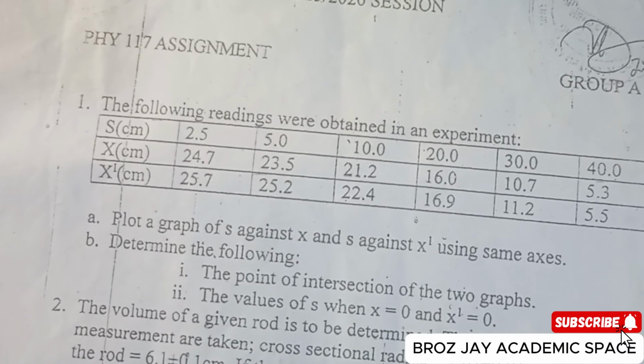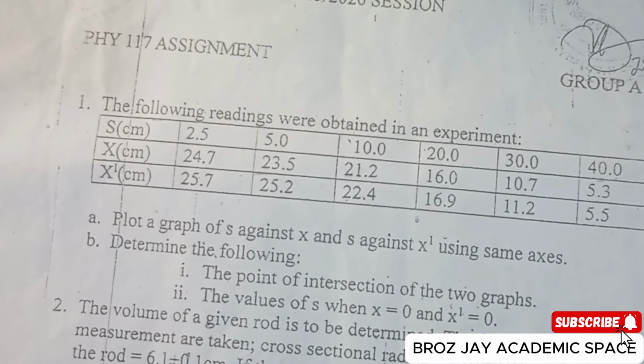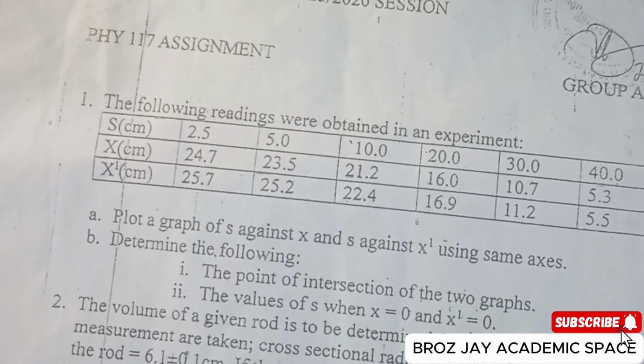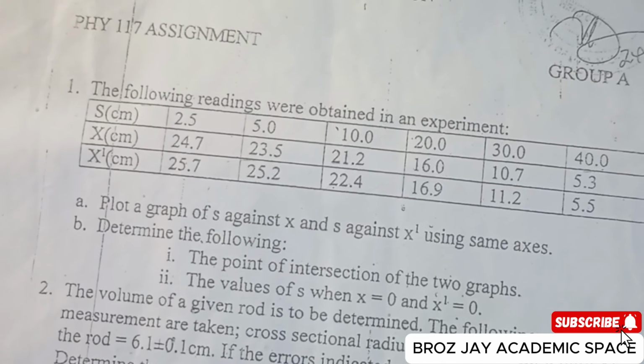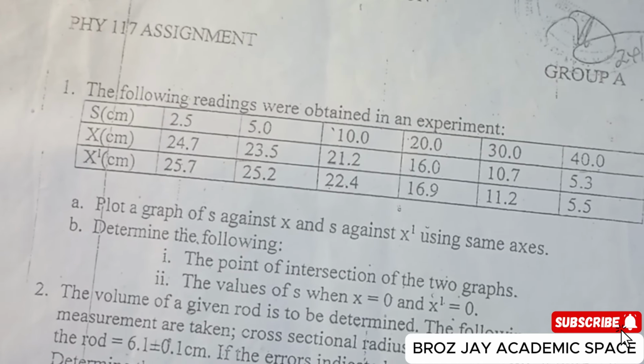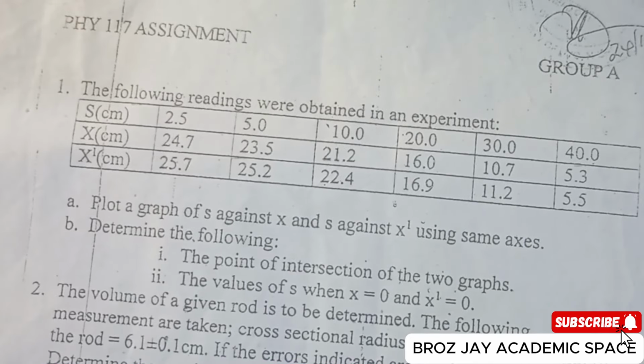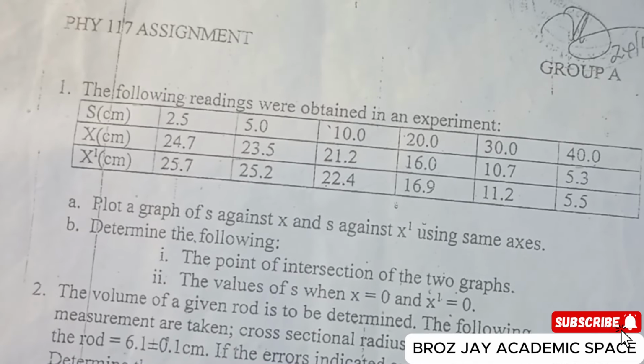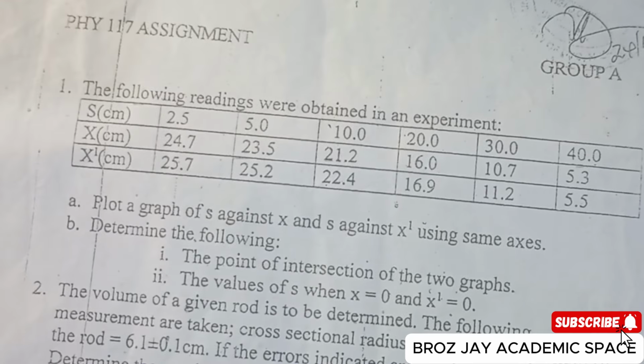So today we'll be looking at an assignment given to us in Physics 117. We'll be plotting the tree graph on this assignment. The first one is: the following readings were obtained in an experiment.